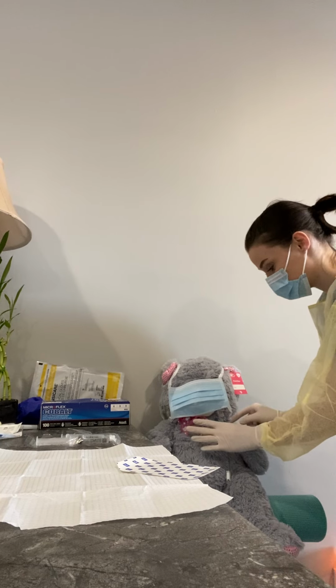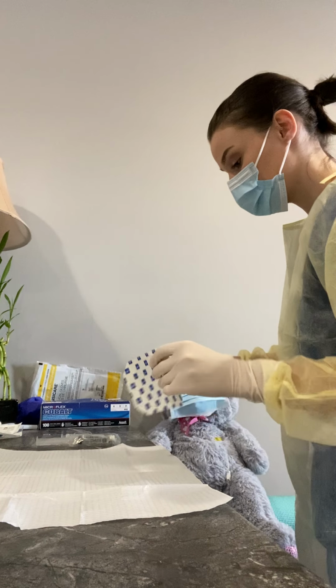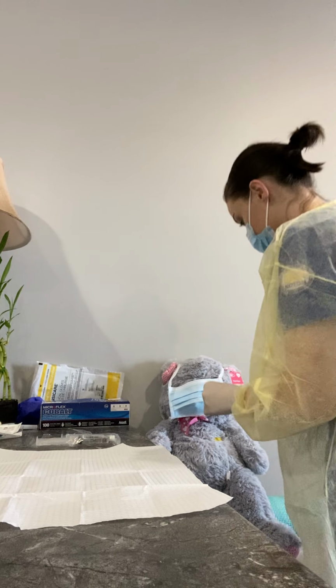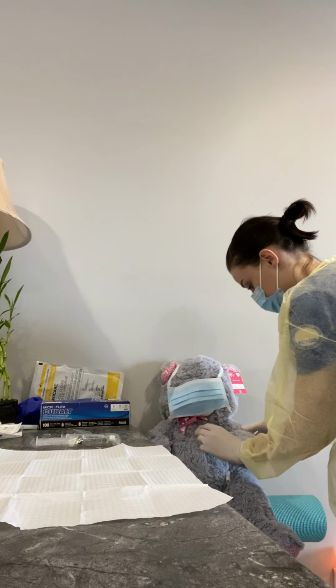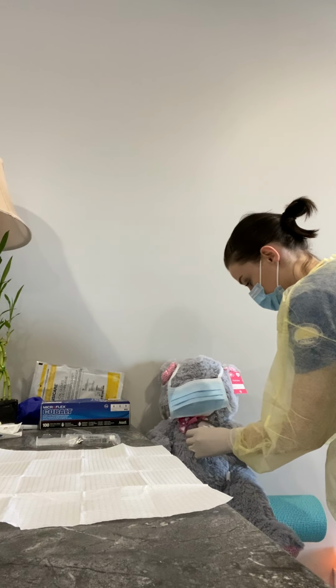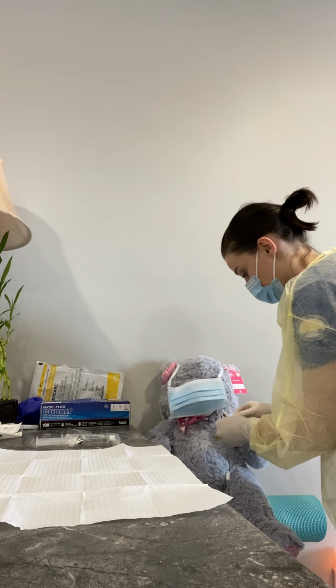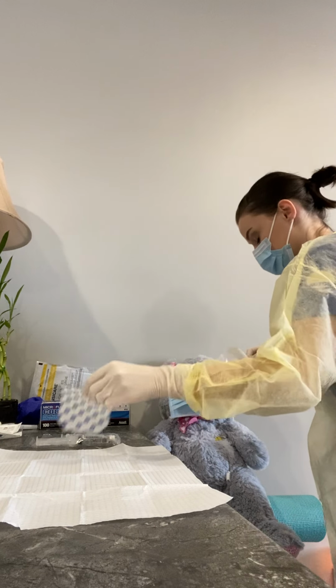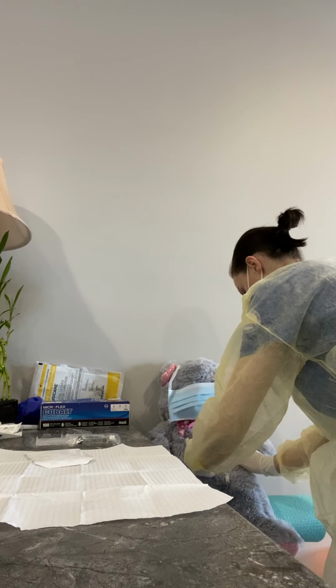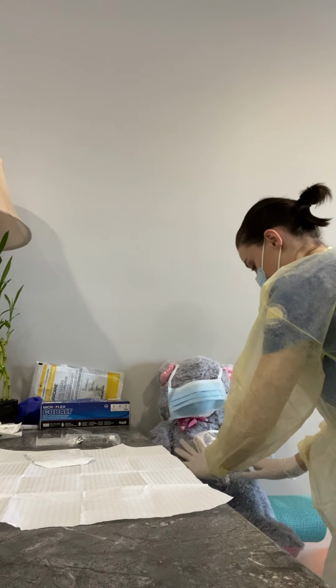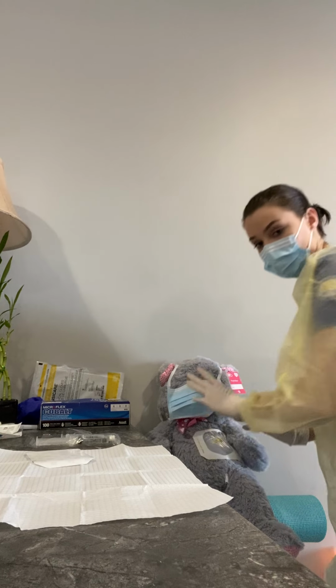So I've got that inserted, and then I'm going to immediately place my Tegaderm on top. Just like that. And you know what? I may just make life a little easier. Okay, so we've got that placed. Now my sterile part is over.